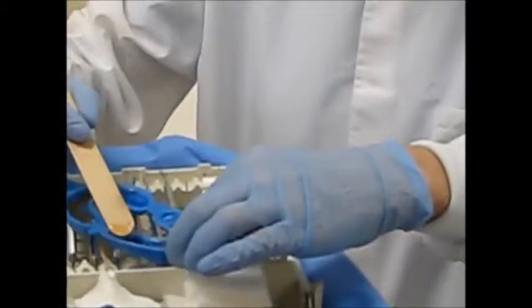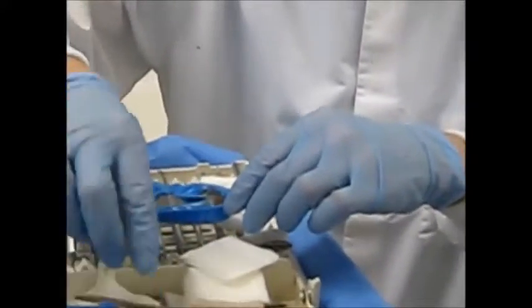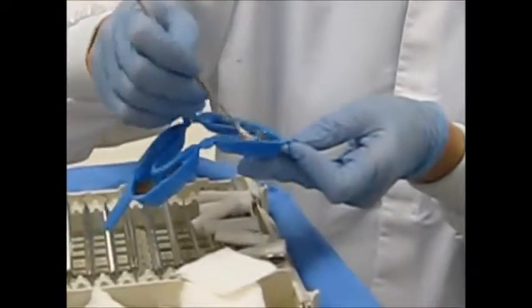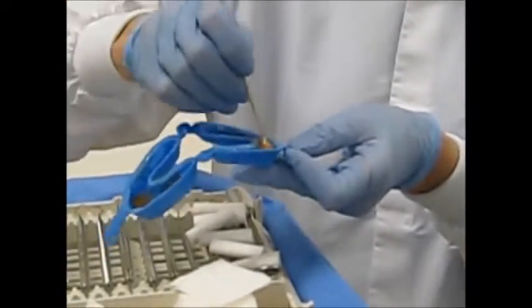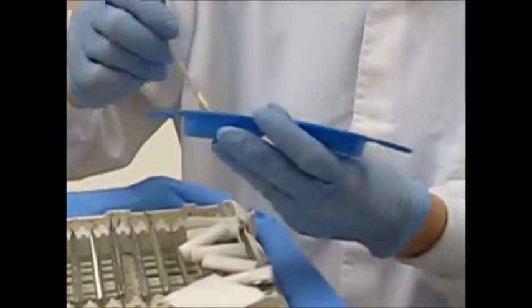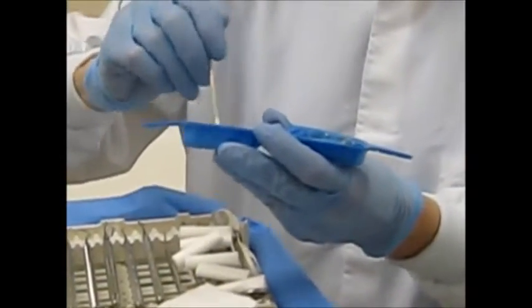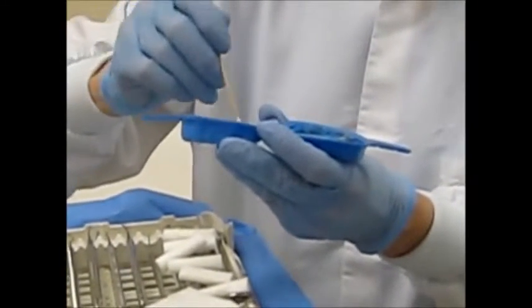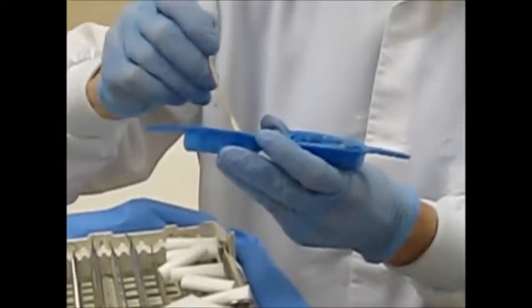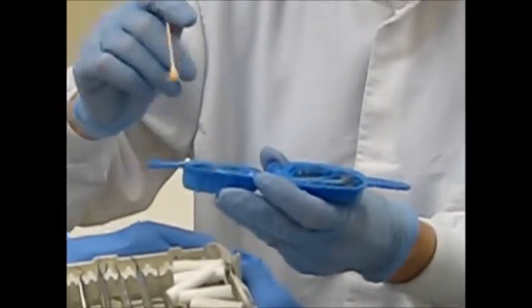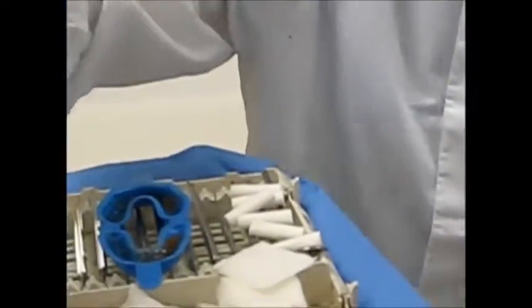So I'm going to divide the fluoride up equally, take a cotton swab, and just evenly distribute that fluoride into each tray on the maxilla and the mandible. As I'm doing that, I want to begin to discuss with the patient some of the instructions that I would provide for this fluoride treatment. The tray is ready, cotton swab into biohazard.